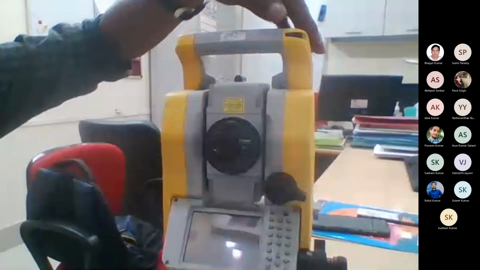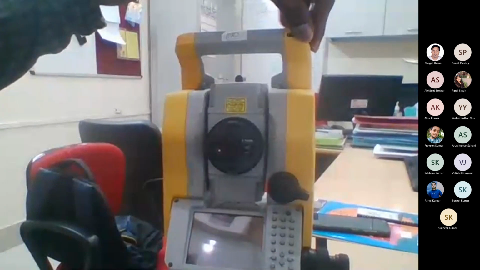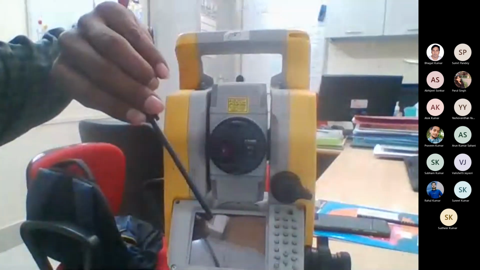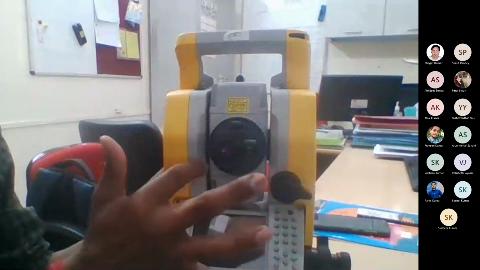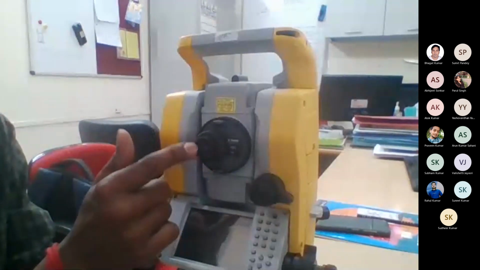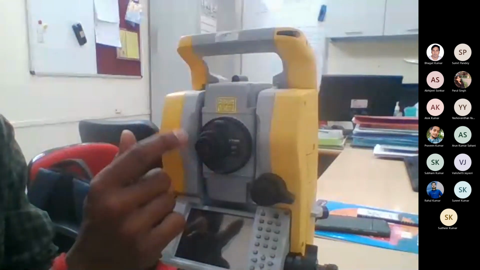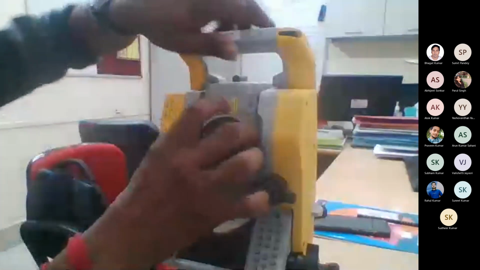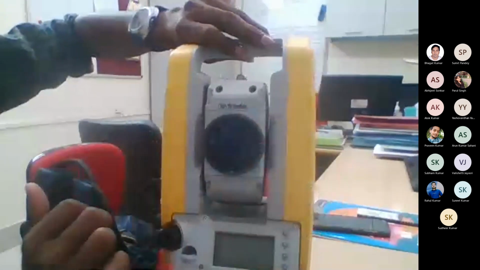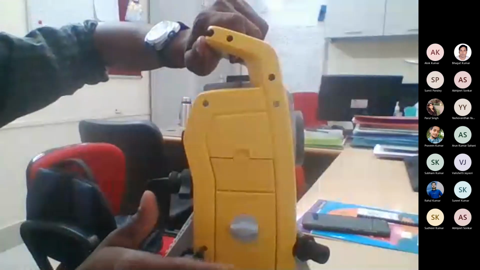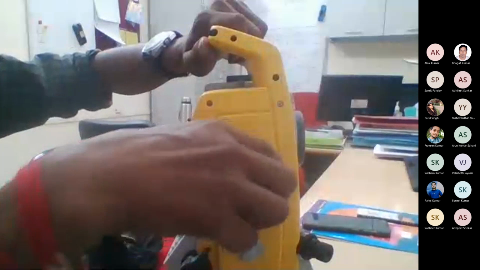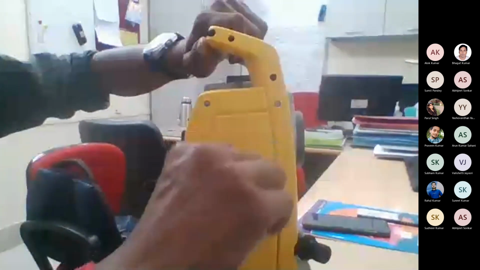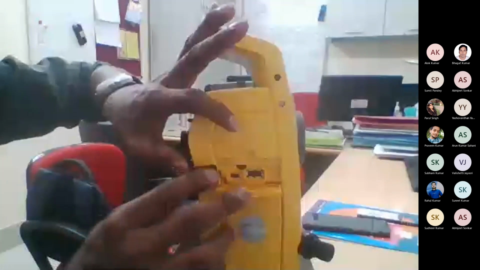So this is the total station. This is the carrying handle, and this is the stylus, using which you will control this instrument. And this is the telescope. You can see this is the eyepiece from where you will focus on the prism or anything. This is the focusing, and this is the telescope. This is the battery box. You can see the batteries here, and here you can take the data. The ports are there.